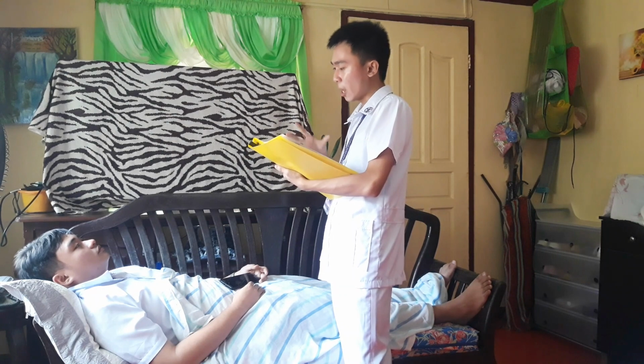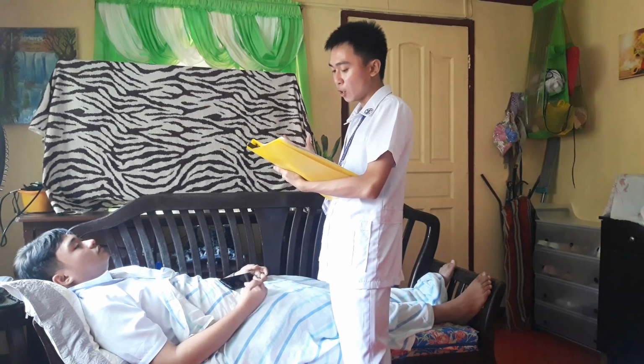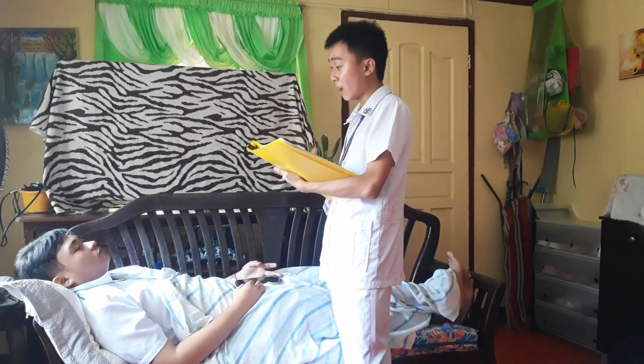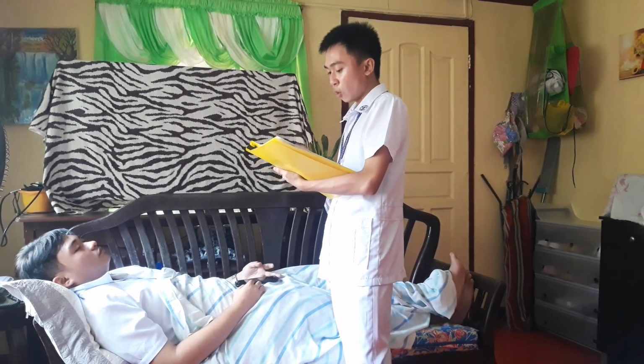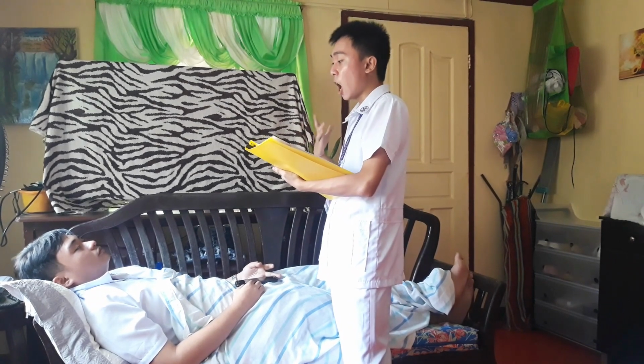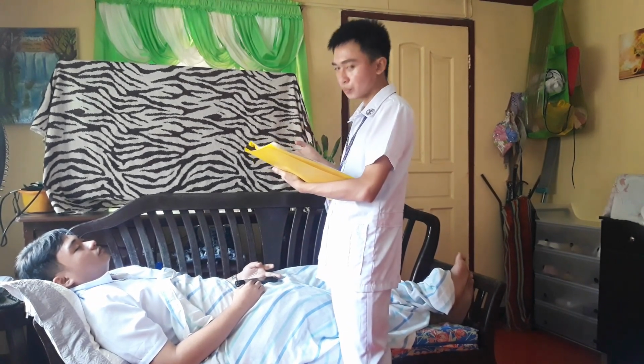Also, reduce or eliminate high fat, high calorie, or low nutrient food because these carry a high risk of heart disease. And also manage your sodium intake to reduce the risk of having high blood pressure.